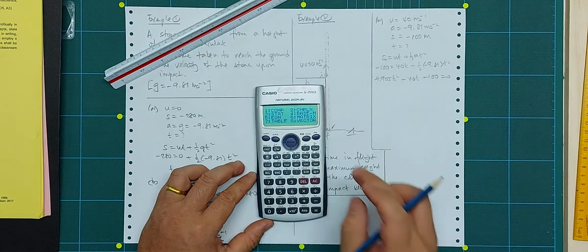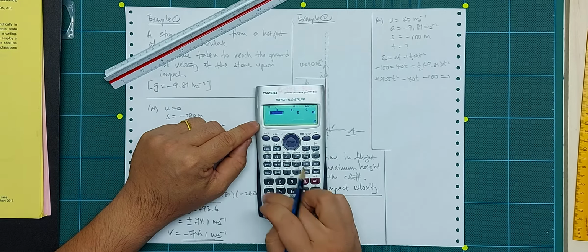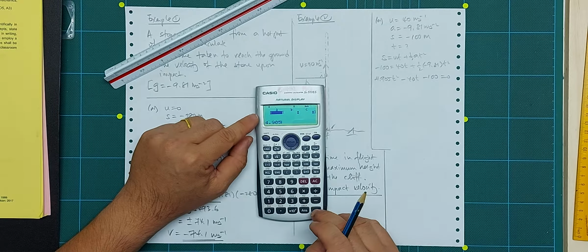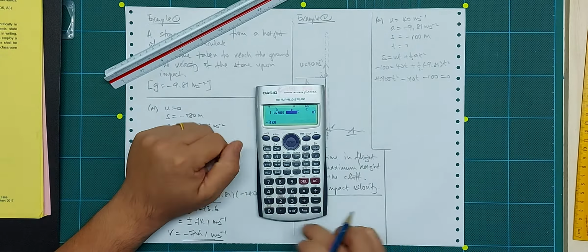Okay, so we put down the values. This is your A, 4.905. Enter. Now come to B. Negative 40. Enter. And come to C. Minus 100. Enter. So finally we enter again. You get your first answer. Your first answer is T. X first answer. Your T1. So T1 is 10.2 seconds. Another answer. You see? Your T2 is negative 2.0 seconds.